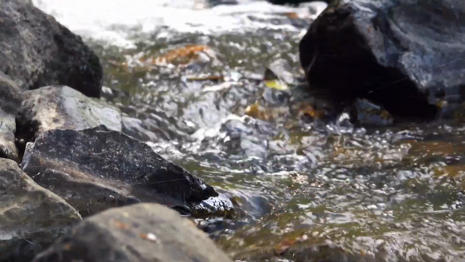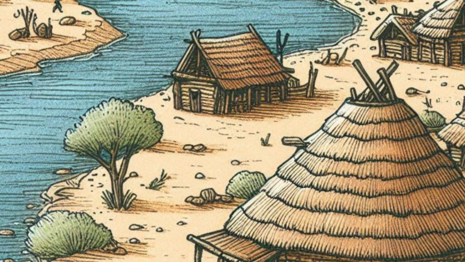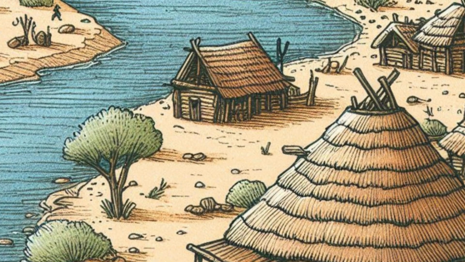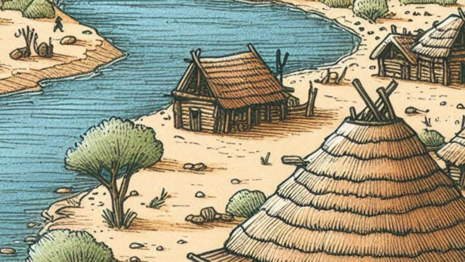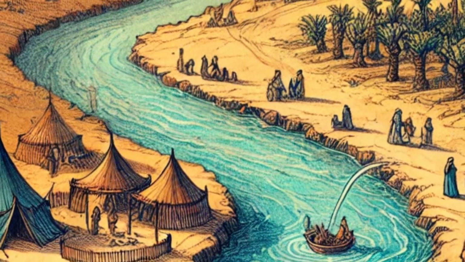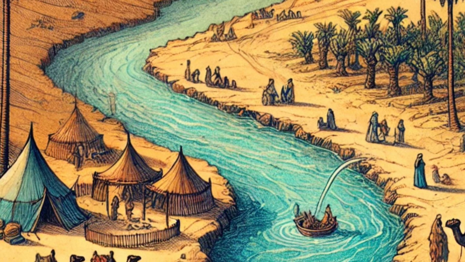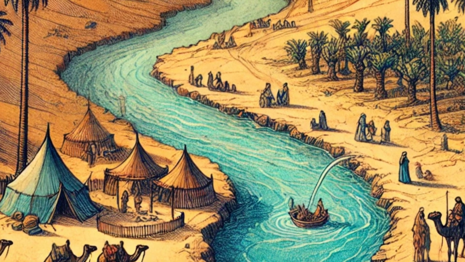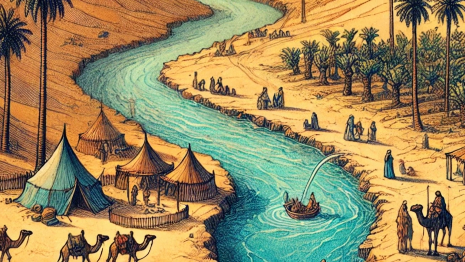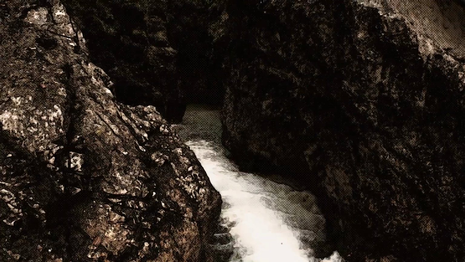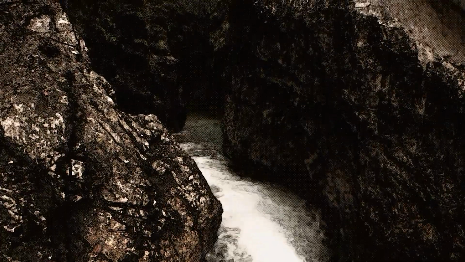The type of rock matters too. Soft rocks like sandstone erode quickly, while hard rocks like granite resist the river's force. Soil composition also affects how much water runs off the land. Sandy soils absorb water, reducing runoff. Clay soils hold water on the surface, increasing runoff and feeding rivers. When building your world, consider these principles.